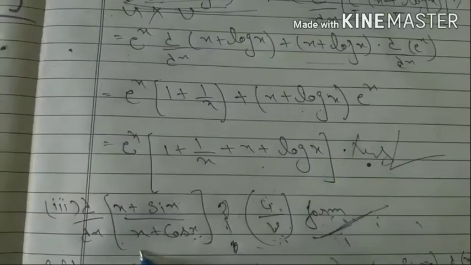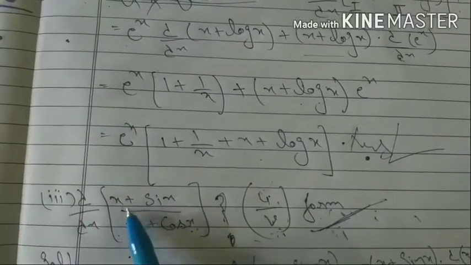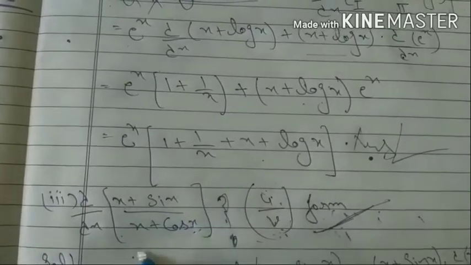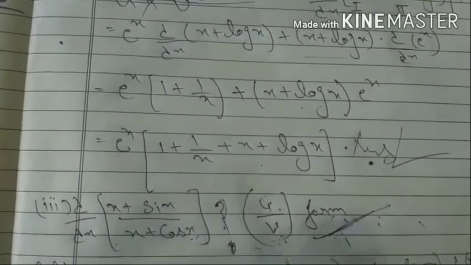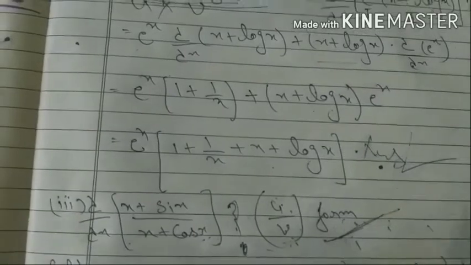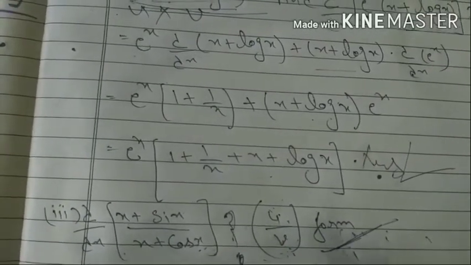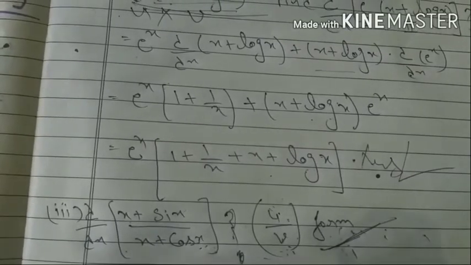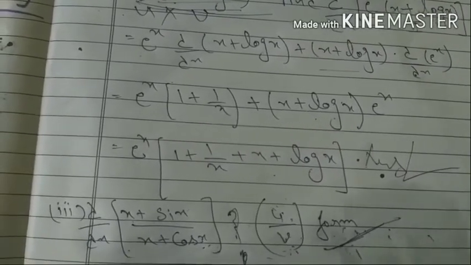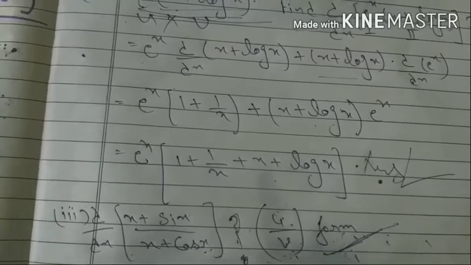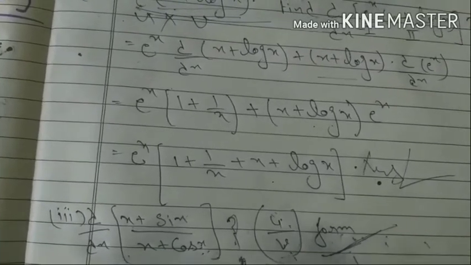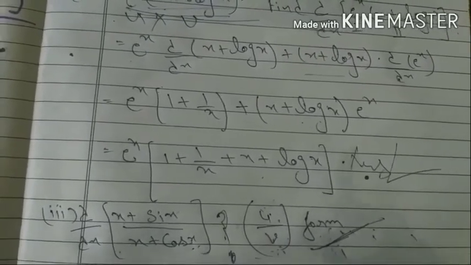Now our final question is, we have to solve the derivative of (x plus sin x) upon (x plus cos x). Any guess? Yes, this question is of the u by v form, and you have to solve that question on your own. And students, try to solve more and more questions. You can simply search on the internet so that you can better understand the concept of a derivative. I hope all of you have understood well. Stay safe and healthy.